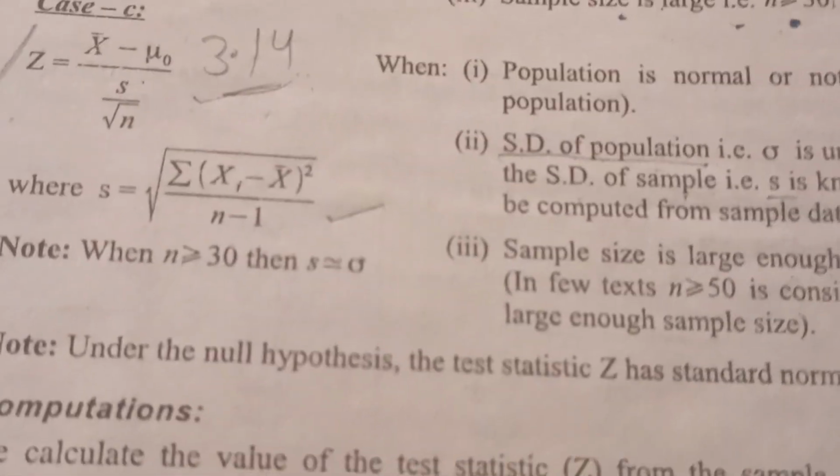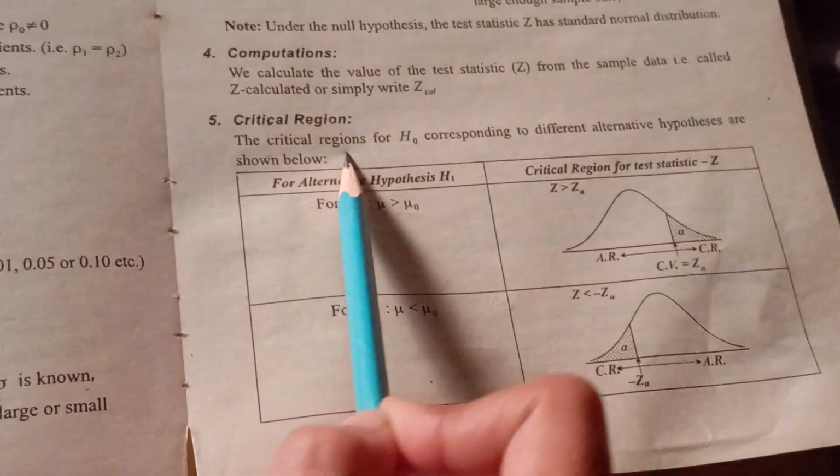So we have a question now, and there are also calculations and the critical regions. So in the question I will tell you about this.